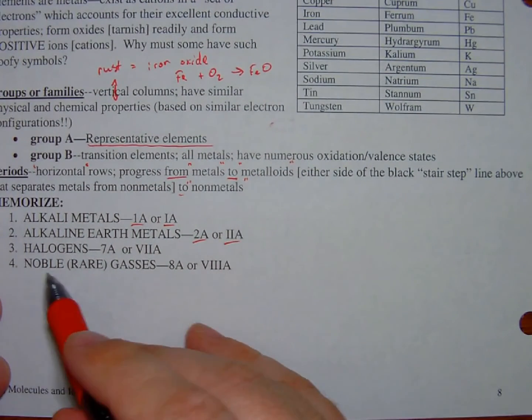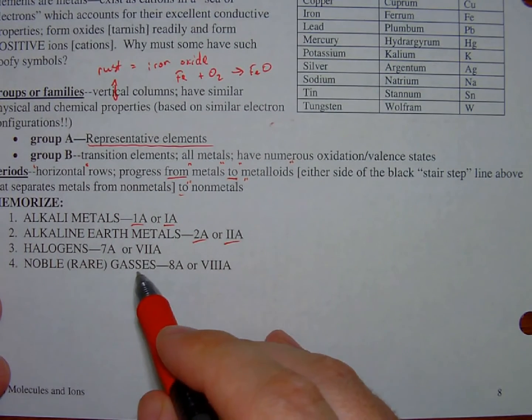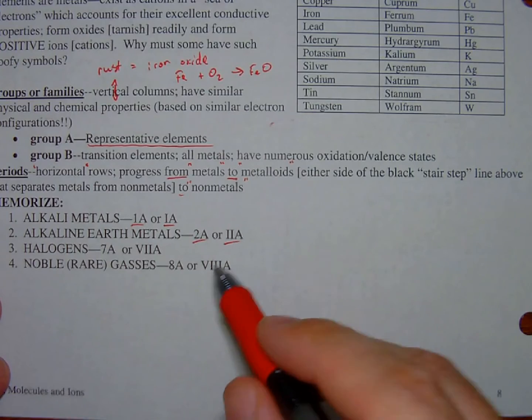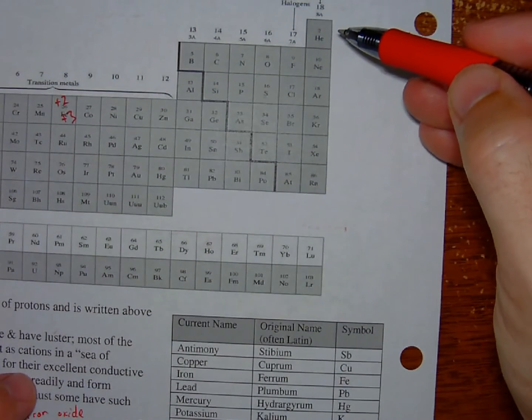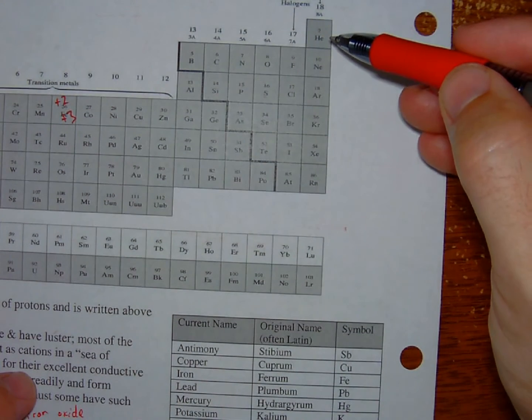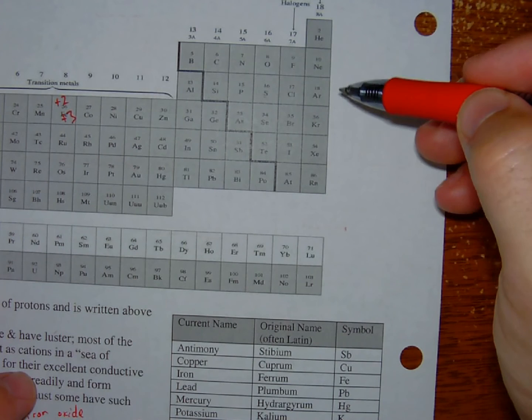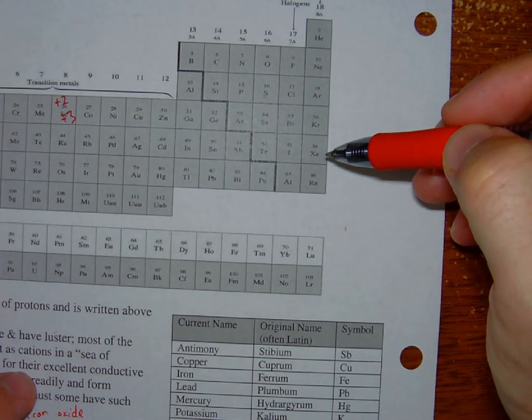And then the noble gases, or the rare gases, right? 8A, all the way over here. The ones that we deal with the most are helium, neon, argon, krypton, and xenon.